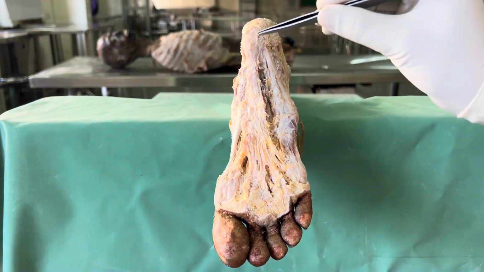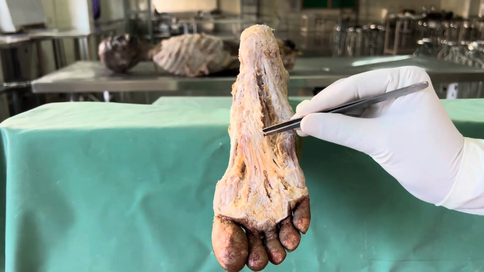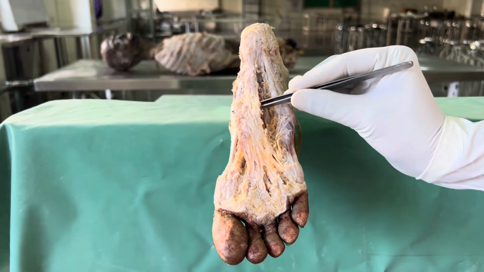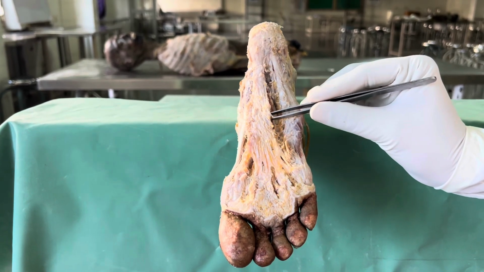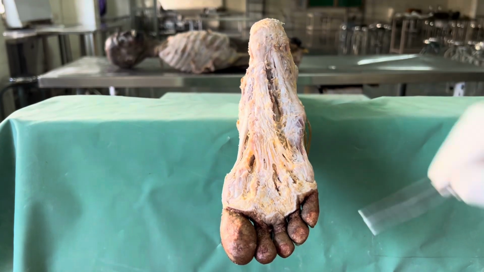The sole of the foot. Here we see the plantar aponeurosis, which is a modification of the deep fascia of the sole. To see this, I have cut the skin.